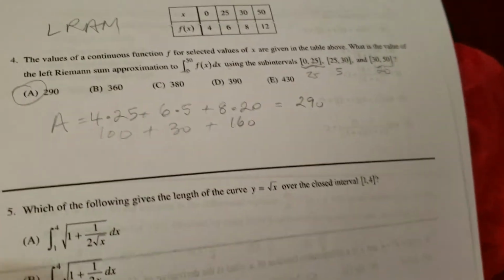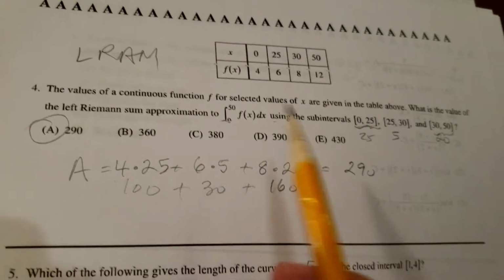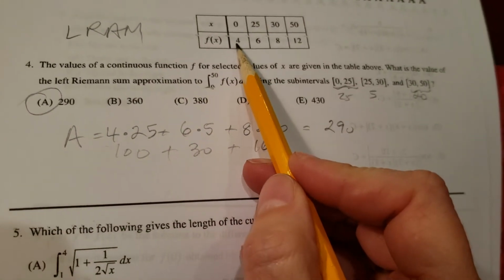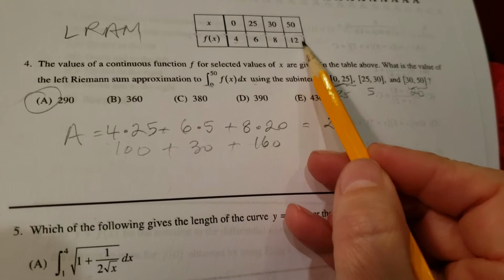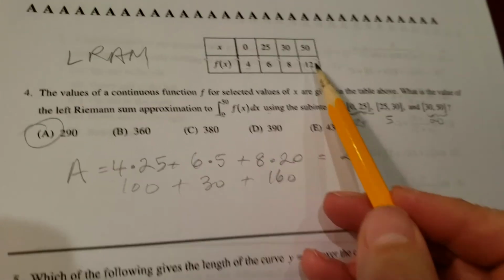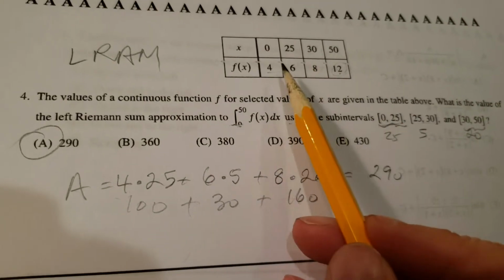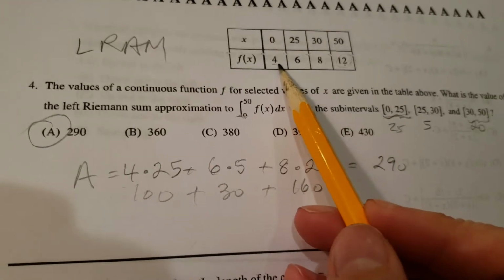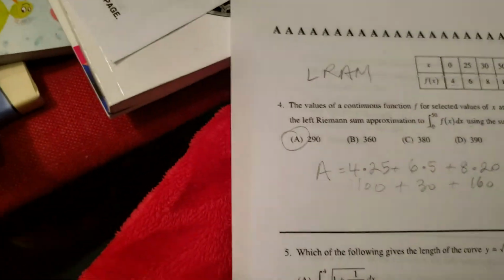That's choice A. Okay, so remember in LRAM, you start from the left and you don't use the last y value. For RRAM, you start from the right and you don't use the left value for y.